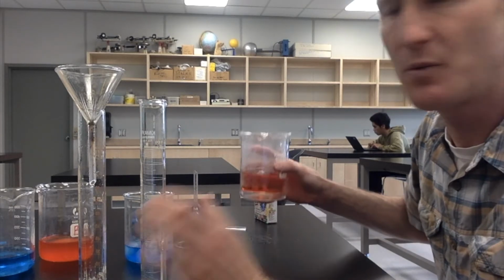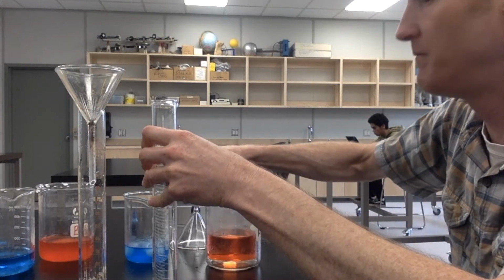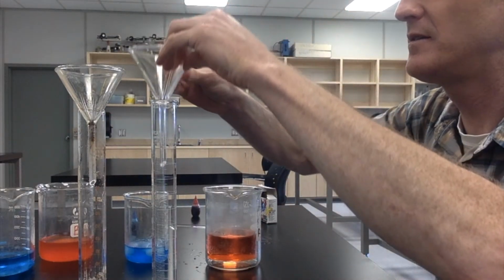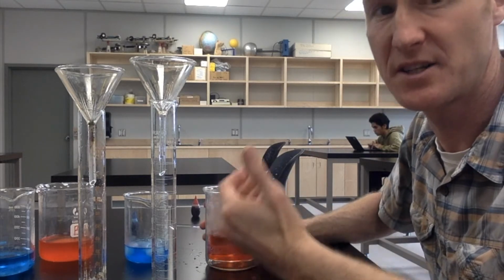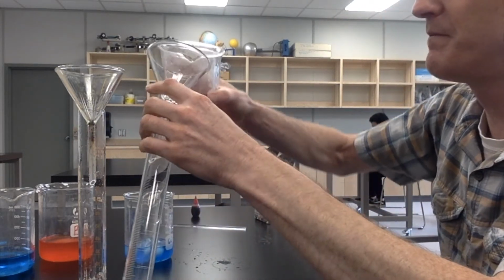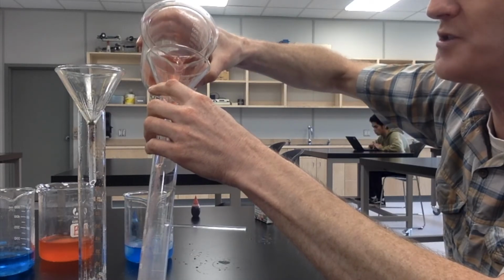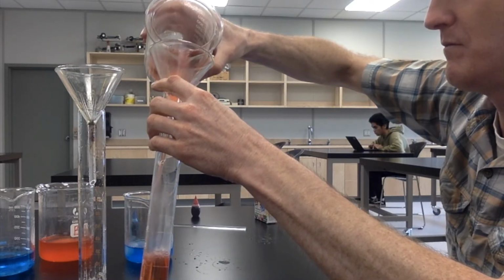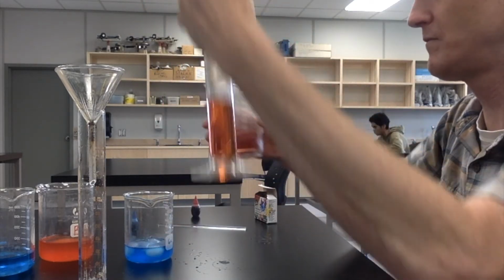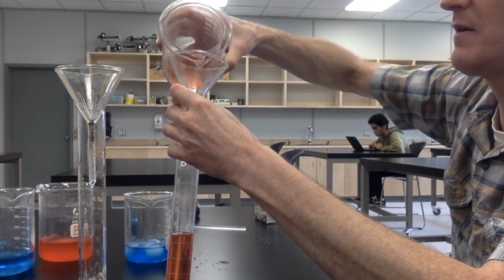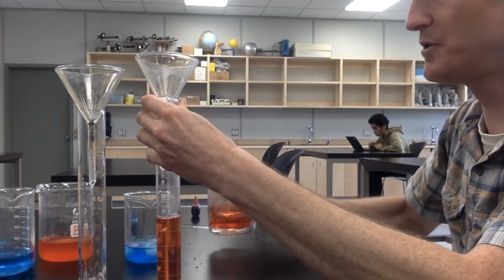So I'm going to start with the hot water at the bottom. Before I start, maybe think about what you might expect to happen to this water. So we have it color coded. Our hot water's red. Cold water's blue.